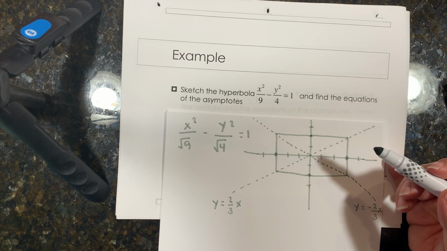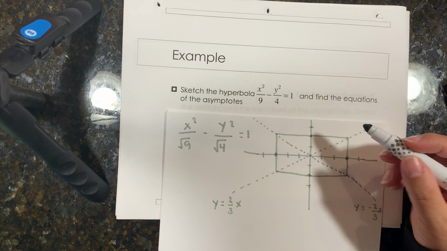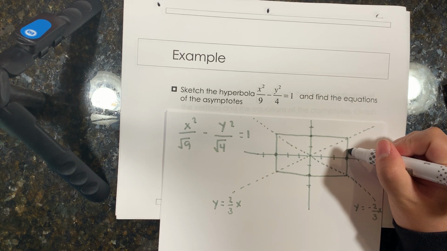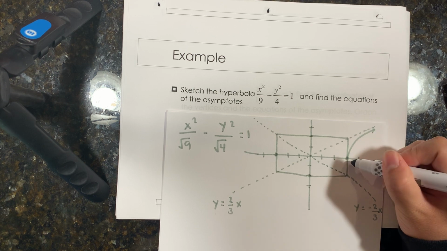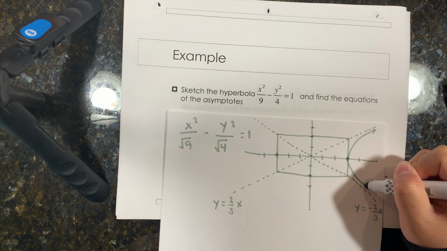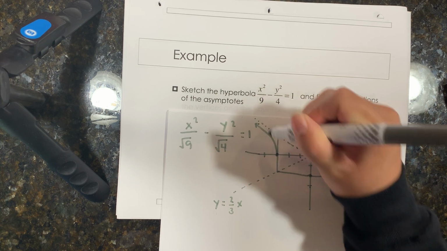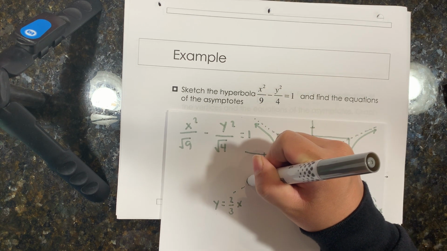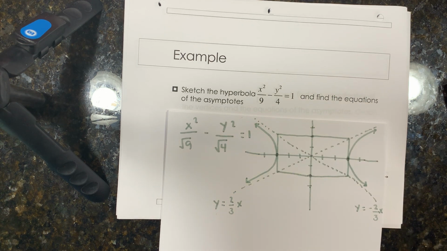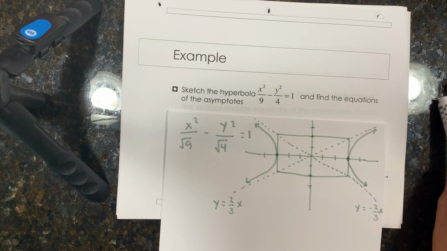And now you're going to draw your hyperbola, which because the x comes first, you're going to open them up on the x-axis. So it looks like this. And you're going to use your asymptotes kind of as your guidelines. And that would be your result.